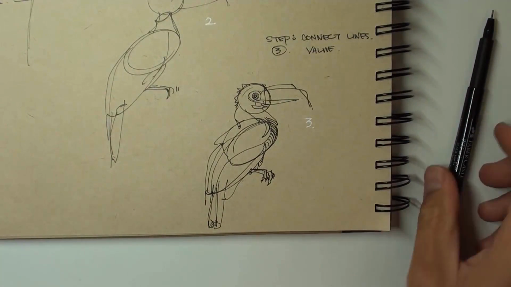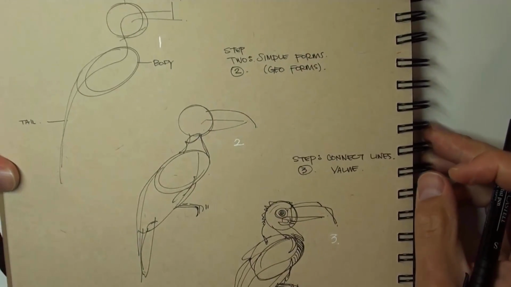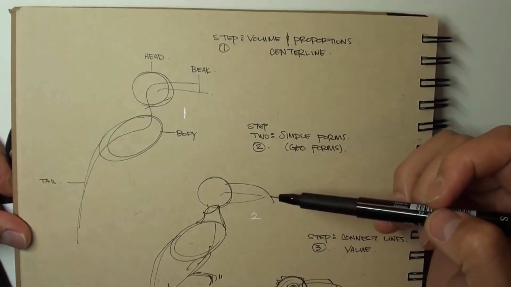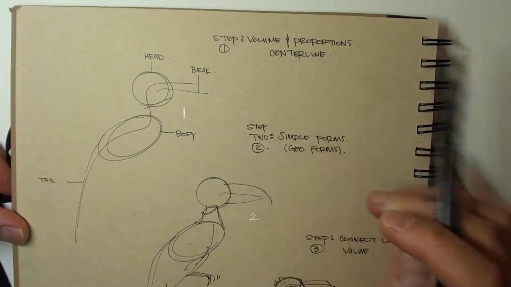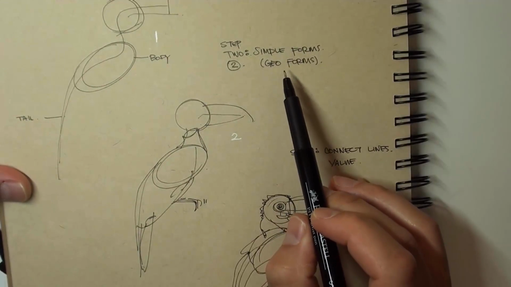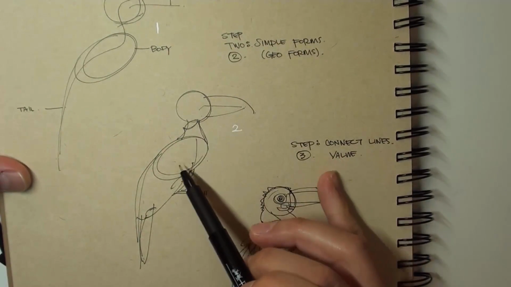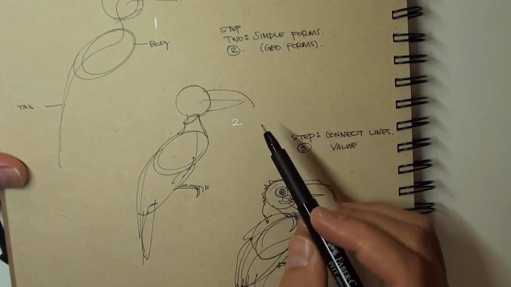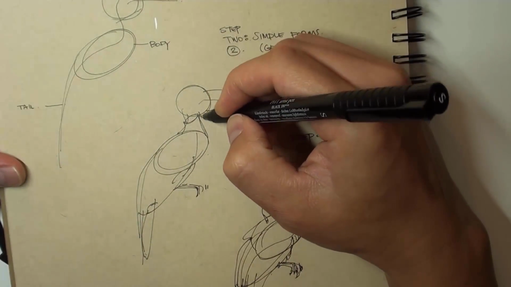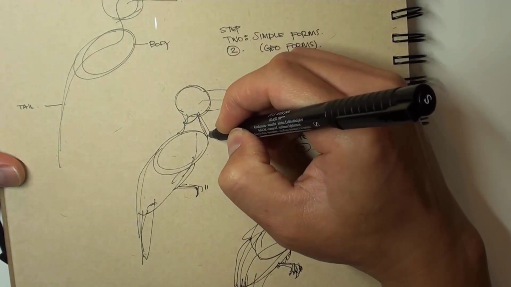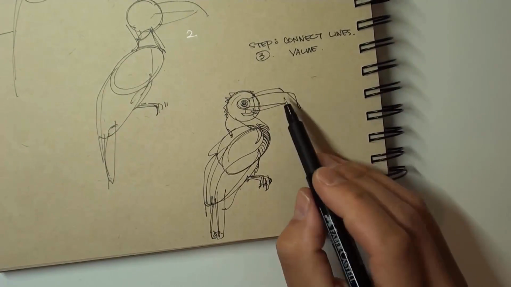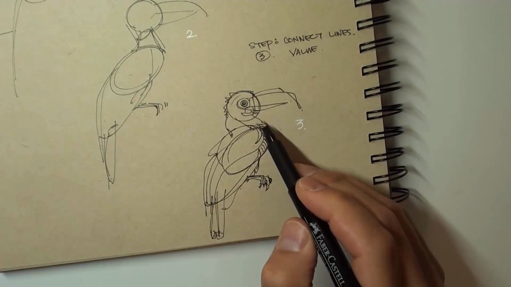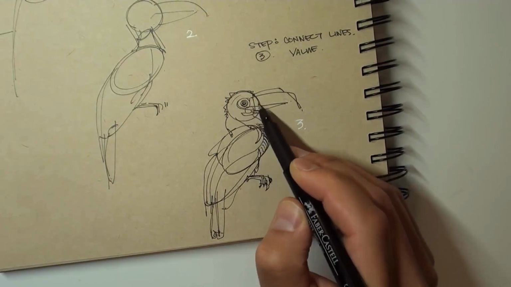Now for the final step, what we'll be doing is combining all these steps. Step 1, creating a center line and looking at the volume. Step 2, we'll be creating geometric shapes to actually define our bird here. In step 3, we'll start connecting the lines in between each geometric shape and adding value.